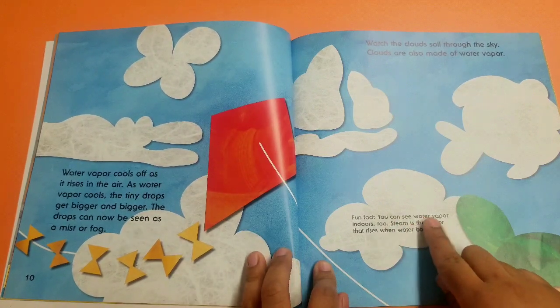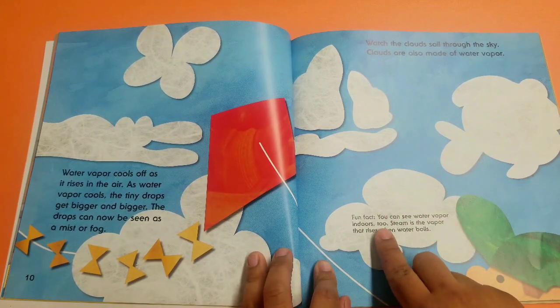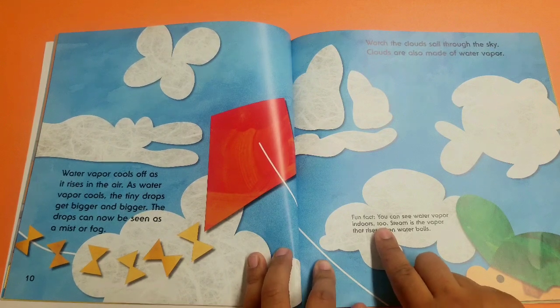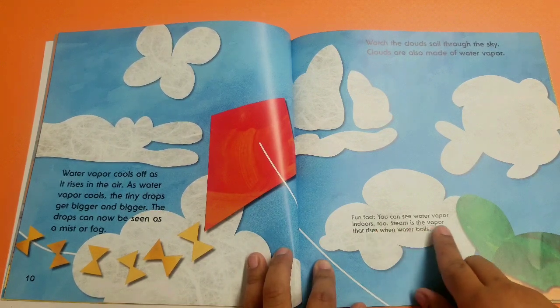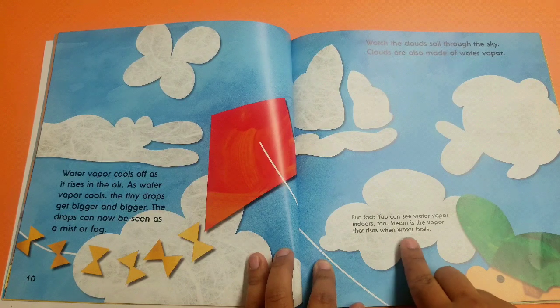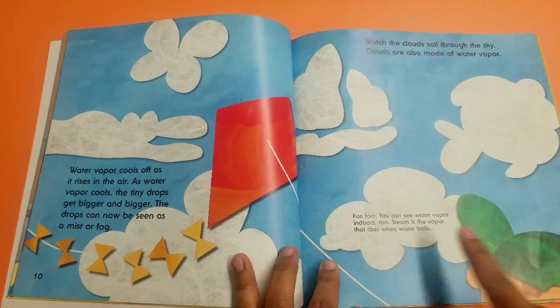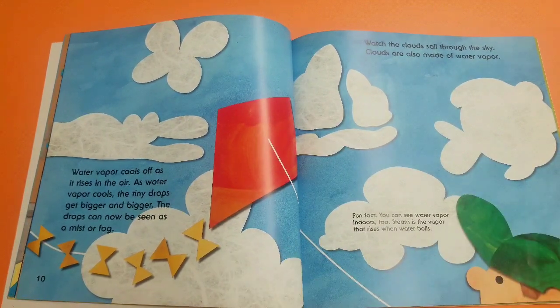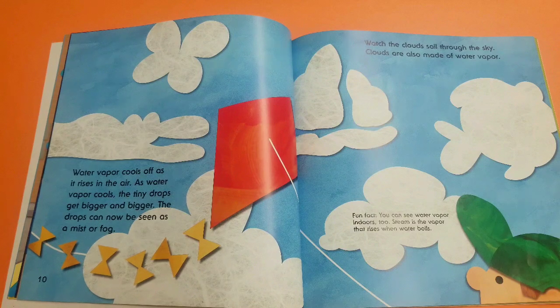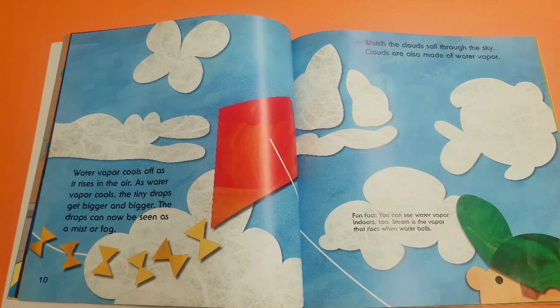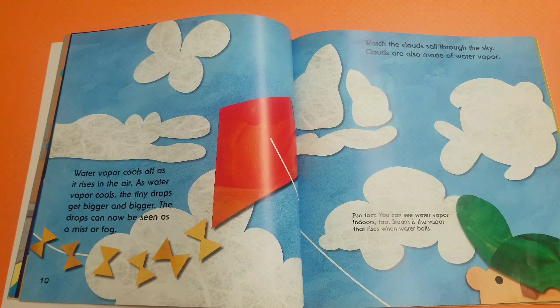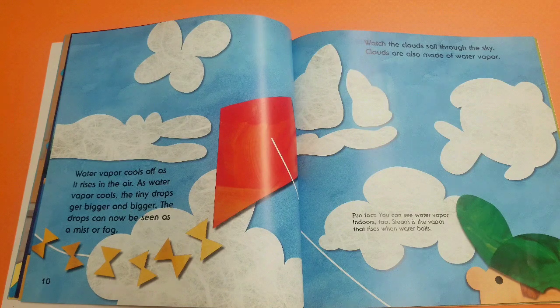You can see water vapor indoors too. I can see it. Steam is the vapor that rises when water boils. Oh my God! So that means when I see my mommy cook and the water's hot, it's vapor, that means the water is going up in the air in tiny, tiny little drops.